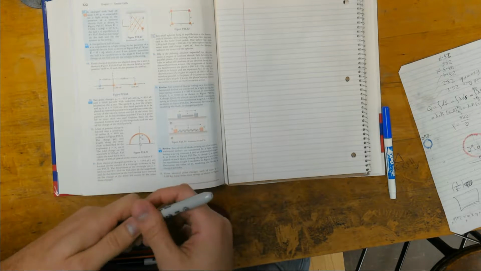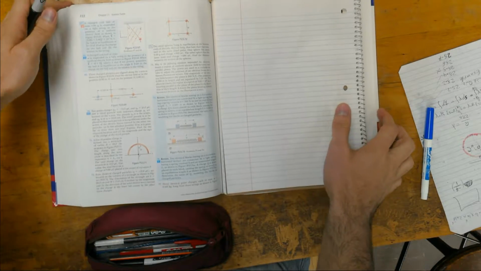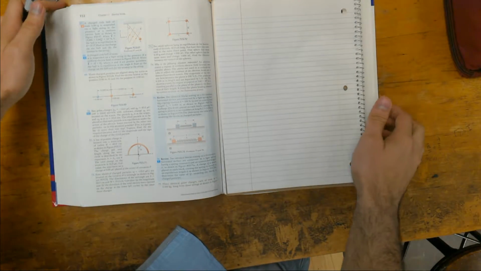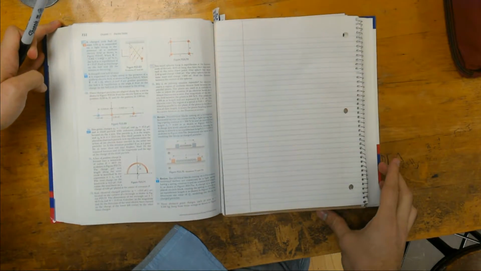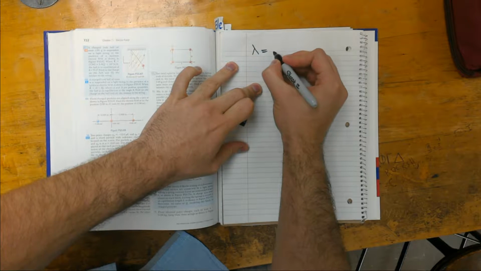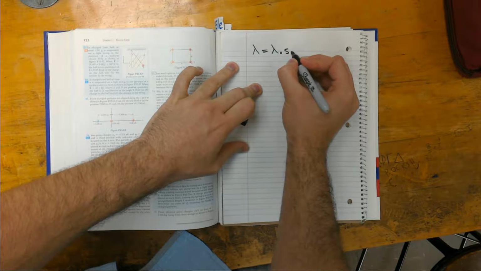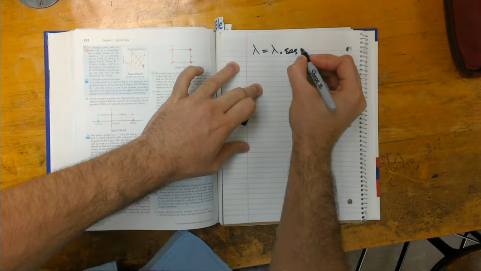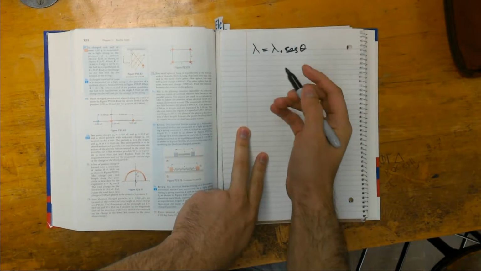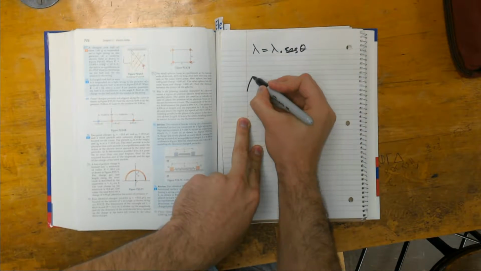Okay, so the things that we have over here, for example, we have lambda is equal to lambda naught cosine theta, right? And we have this semicircle over here.